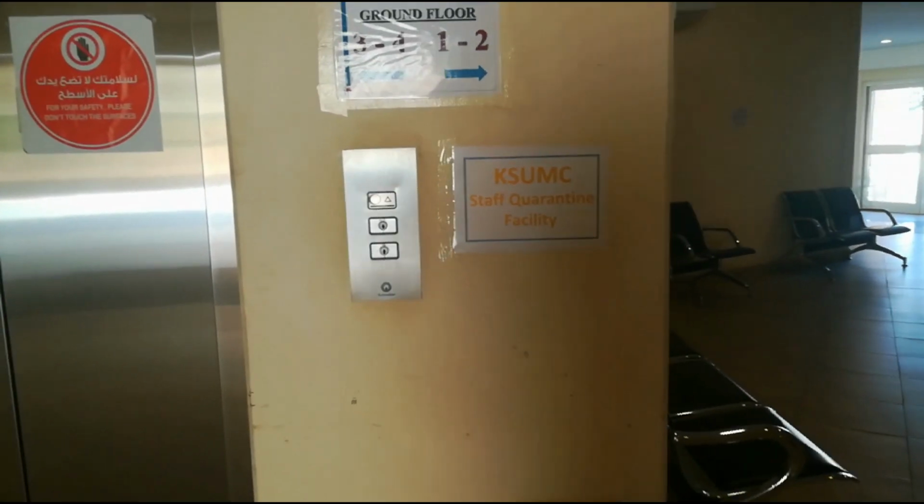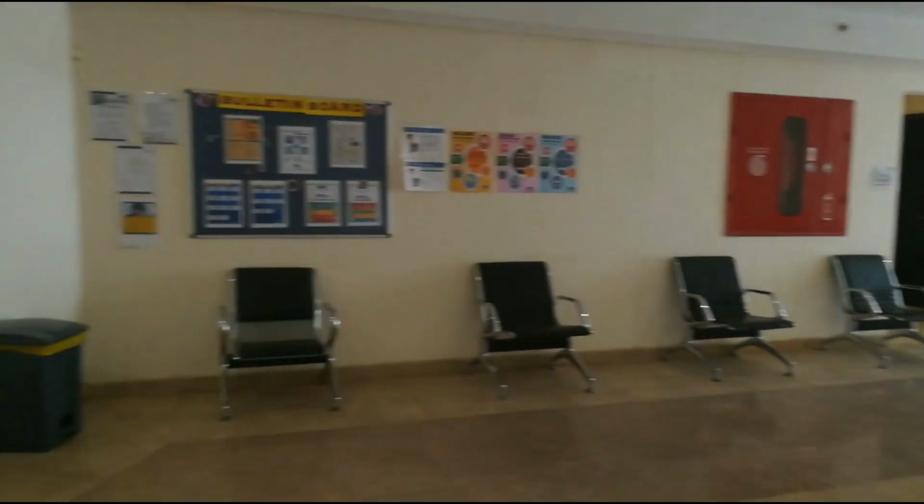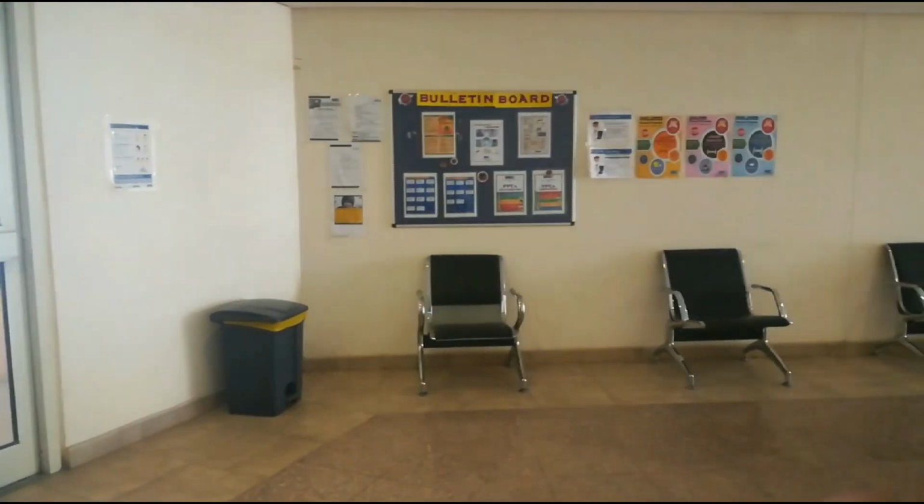So this is the KSUMC Staff Quarantine Facility. Provided are 3 elevators for transport and a spacious area, with warnings and bulletin boards for updates. And no one is allowed to come here, especially if you are not for isolation and quarantine. Trash bins are also provided.